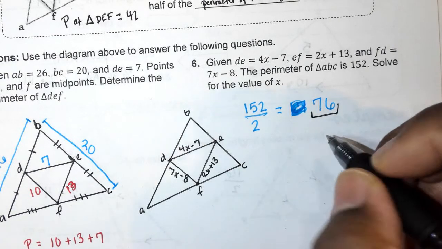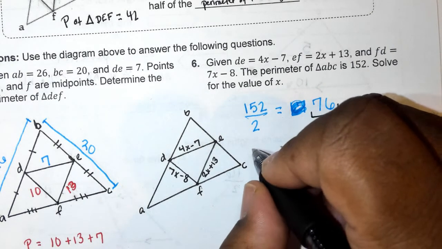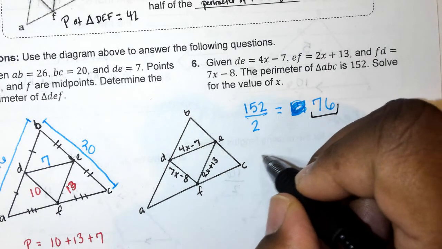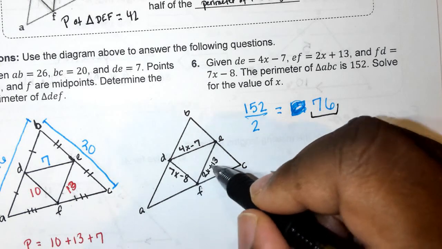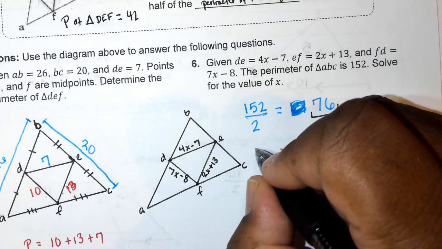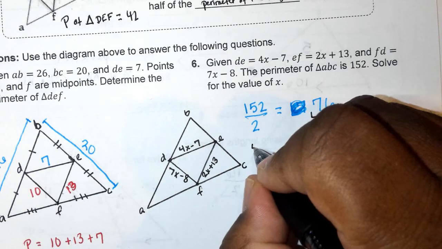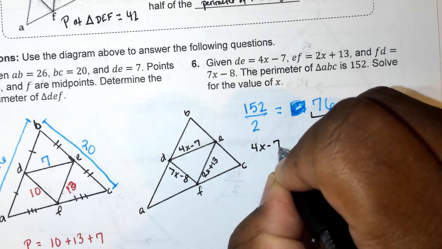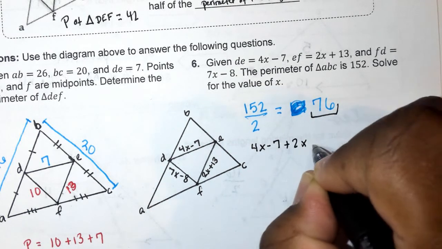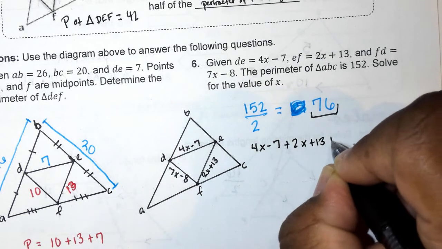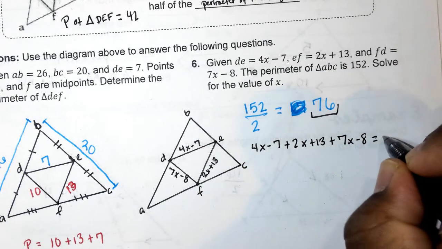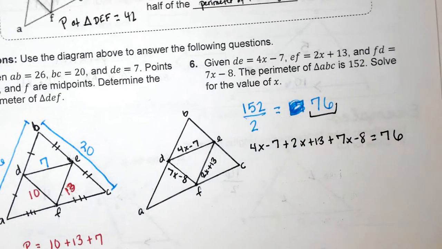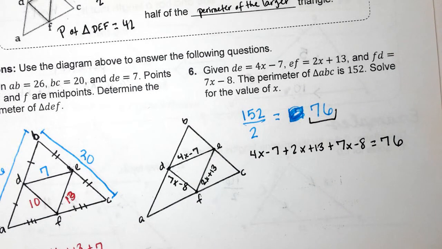This is perimeter. These are sides. So to get the value of x, the whole perimeter is 76. But I just want to know what x is. So I'm going to write the equation, and it don't matter which one you start with. 4x minus 7 plus 2x plus 13 plus 7x minus 8 equals 76. That's my equation to solve for x.